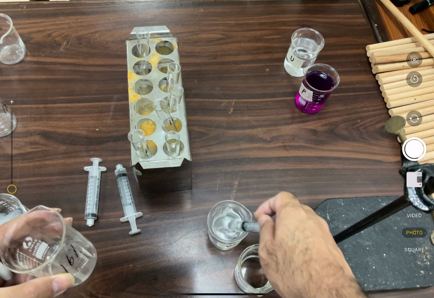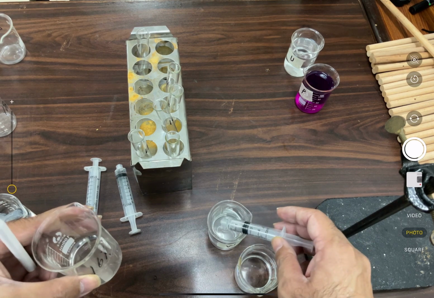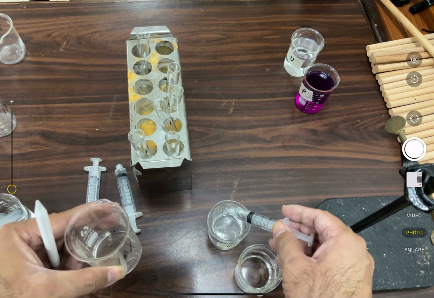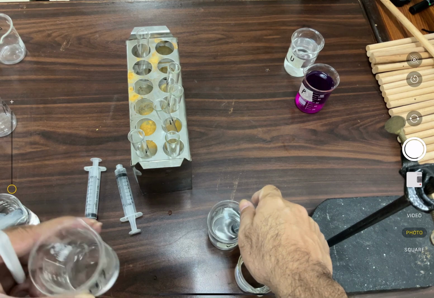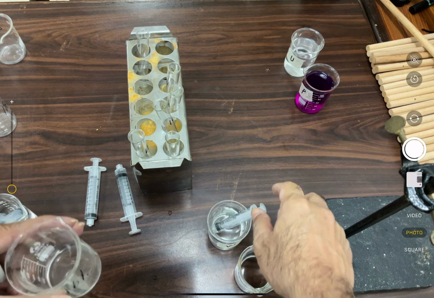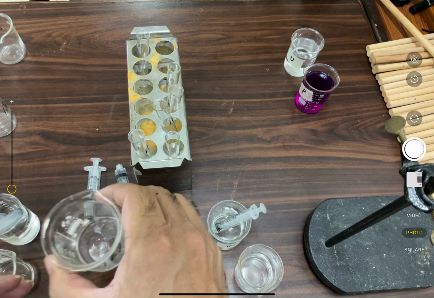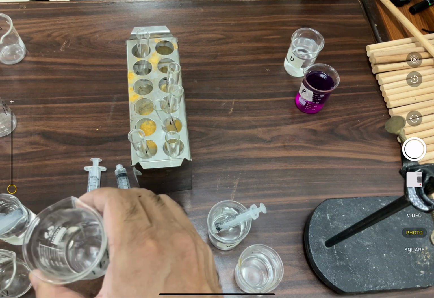So measure this 2 cm cube with this syringe, and then add it into this beaker. Okay. Mix it so that the glucose is thoroughly dissolved in the whole volume.